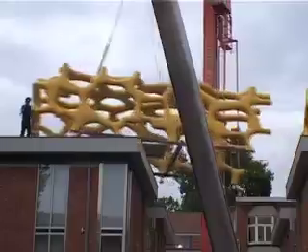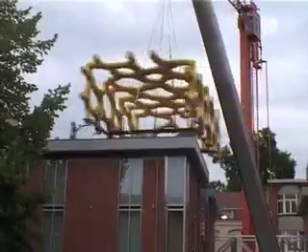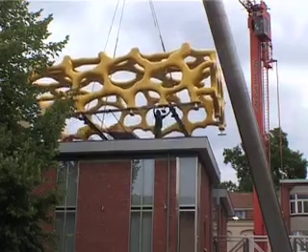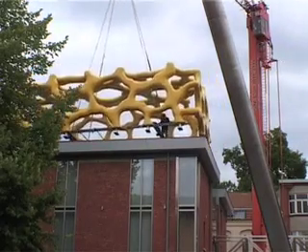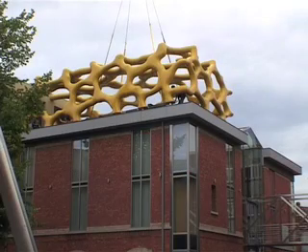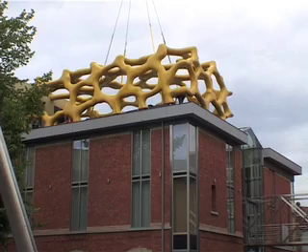It has a connection to cell structures, to coral pieces. It's a natural form. It's like a mutation, like a virus that is getting over the buildings. It's like the new architecture that is mutating the old architecture.